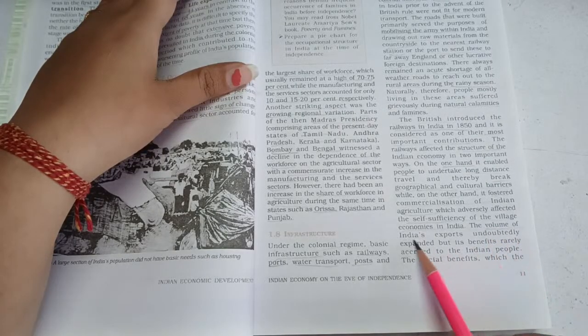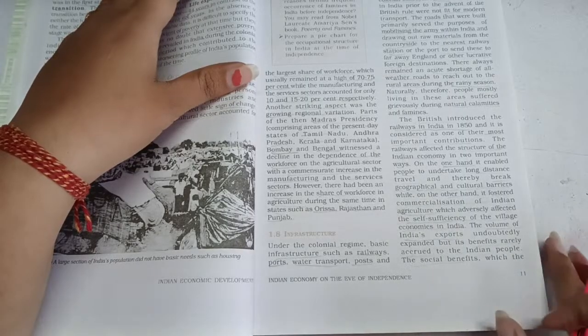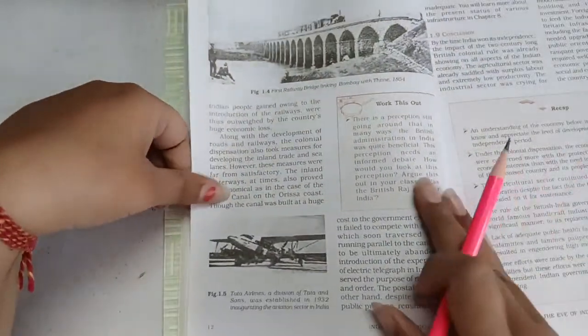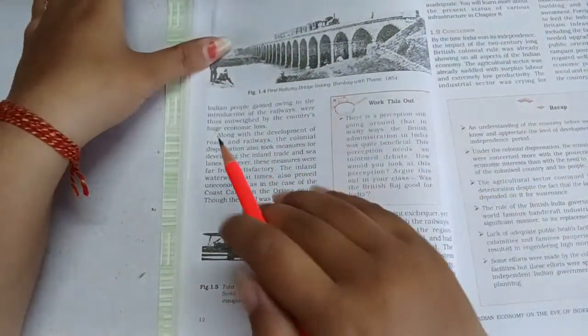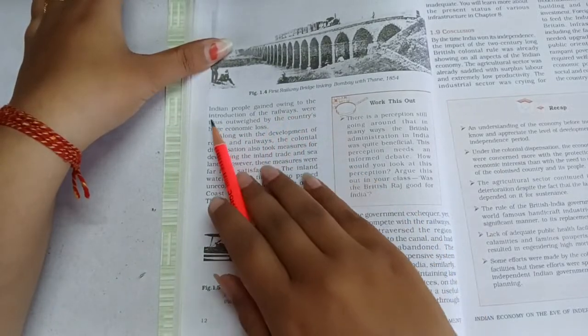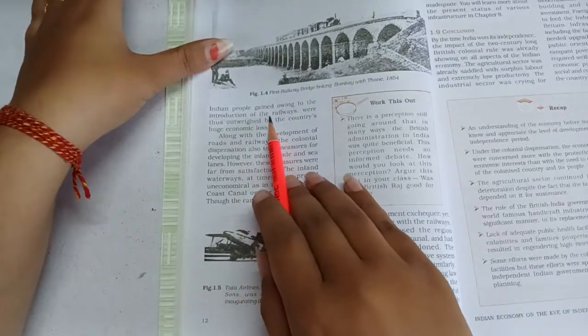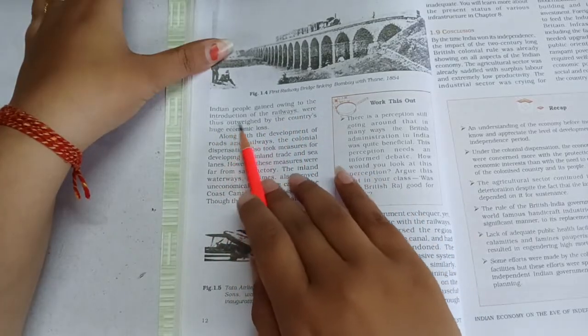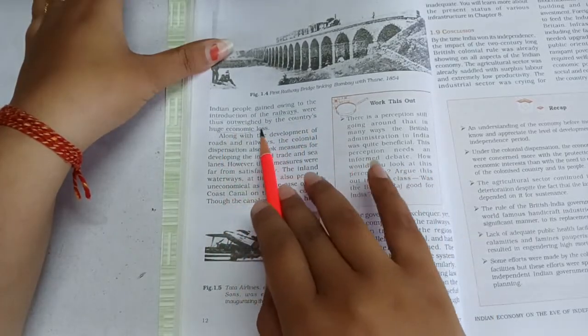The volume of India's export undoubtedly expanded, but its benefits rarely accrued to the Indian people. The social benefits which the Indian people gained owing to the introduction of the railways were thus outweighed by the country's huge economic loss.